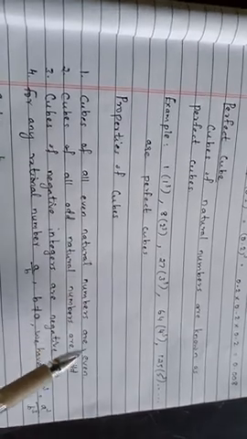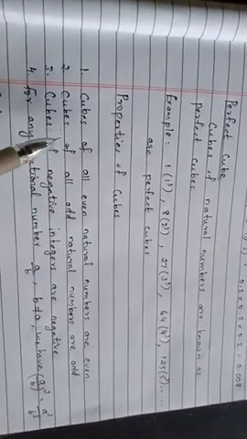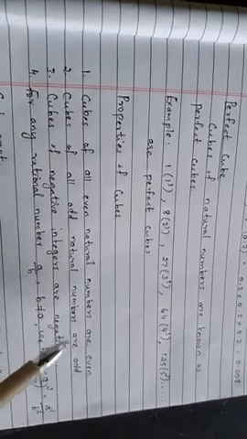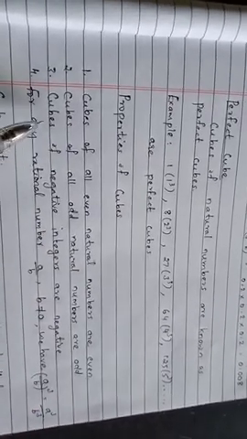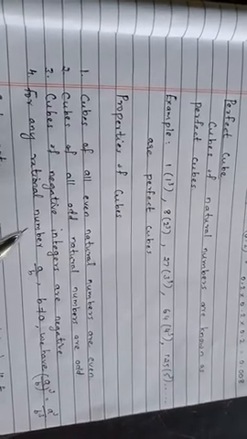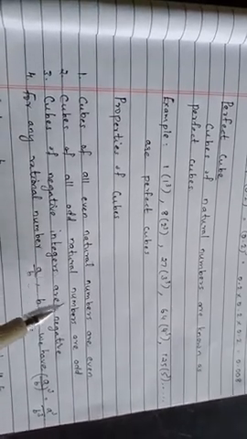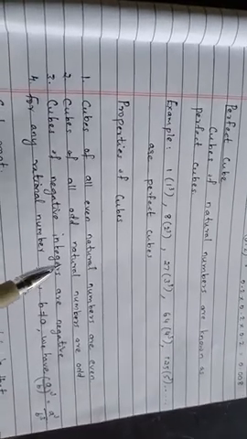Now properties of perfect cubes. First one, cubes of all even natural numbers are even. If you consider any even number, then its cube will always be even. Same way, cubes of all odd natural numbers are odd. Third point, cubes of negative integers are negative. For example, if you take the cube of -1, its cube is equal to -1. If you take the cube of -2, the answer is -8. So cubes of negative integers are negative. We know that when a negative sign is multiplied 3 times, the answer will be negative.